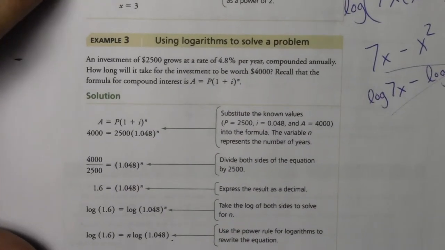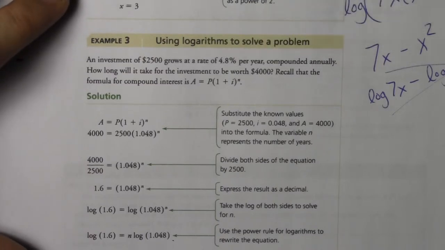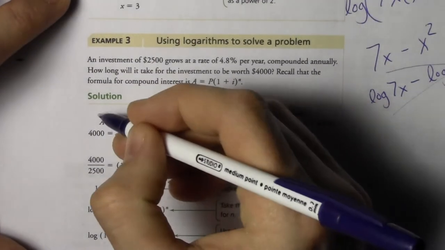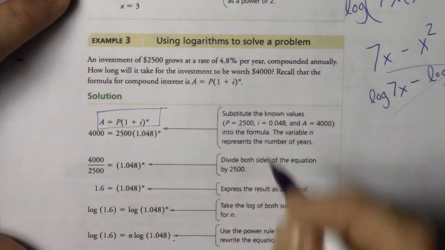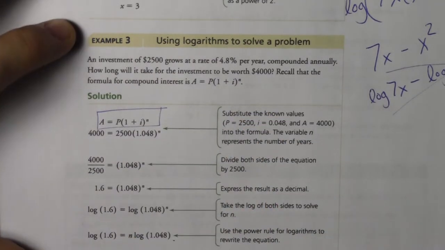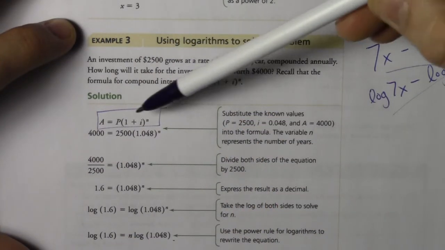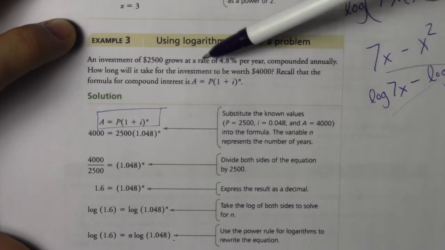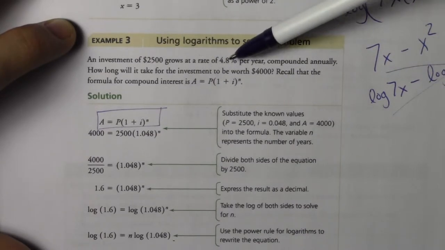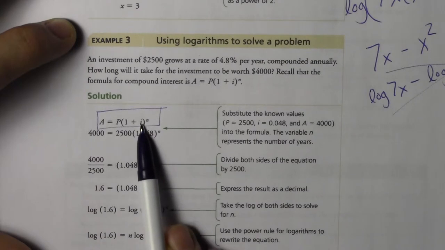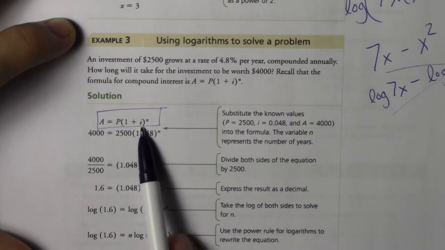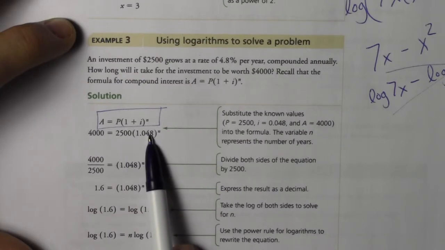All right, example 3. So we have an investment problem here. We all know the equation for compound interest looks like this. We plug in our initial amount, which is 2,500 for P. That's our principal. It says it grows at a rate of 4.8. So that's our interest rate here. Remember, we divide that, of course, by 100, so it becomes 0.048. So that gets added to 1.